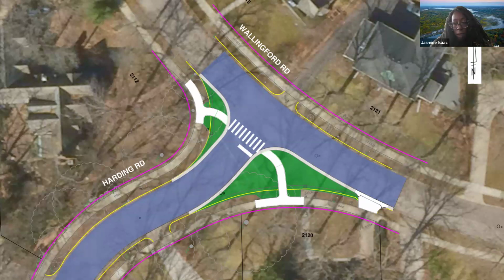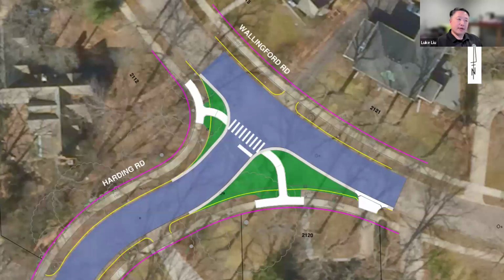Okay. I think we answered this question already, but you can quickly go over it again. Somebody asked, have there been any accidents or safety incidents at this intersection? And I think, Luke, you had answered that prior. Right. Over the past 10 years, there was only one crash that's property damage only. That's between a traveling car and a car that's parked on street. And that crash occurred 10 years ago. After that one, there's no other reported crash.